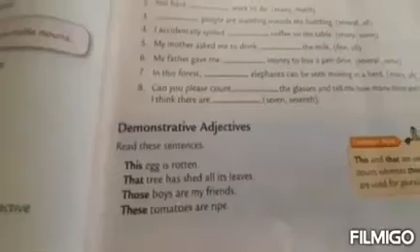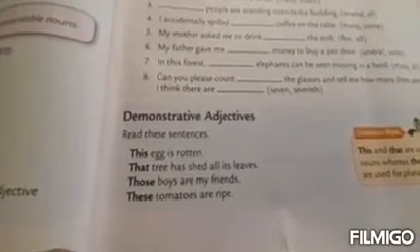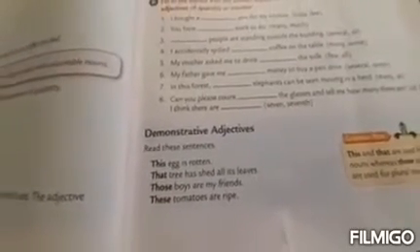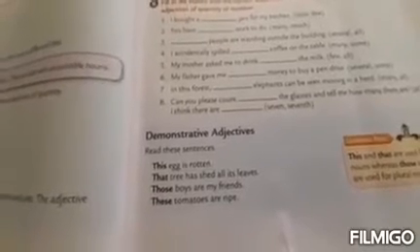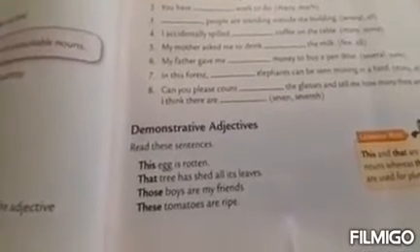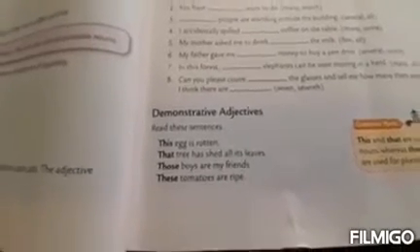Okay, the fourth type of adjectives is demonstrative adjectives. The words that are used to point out a specific person or thing are called demonstrative adjectives. For example, this, that, these, those, later, former, such, etc. So let's understand with the examples given here.